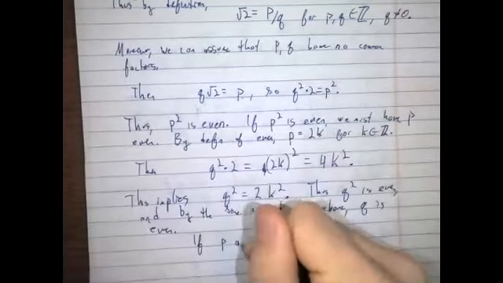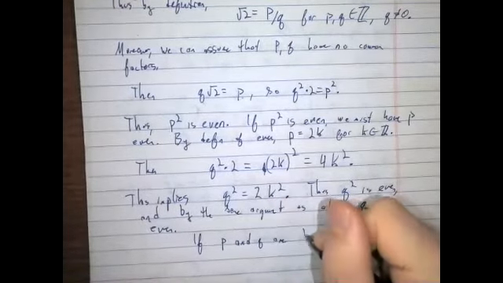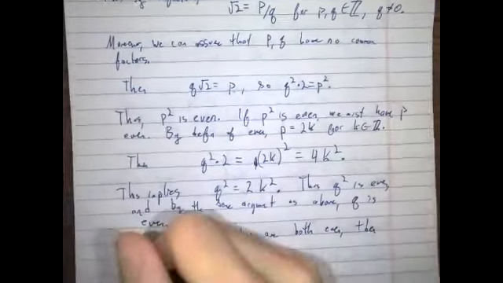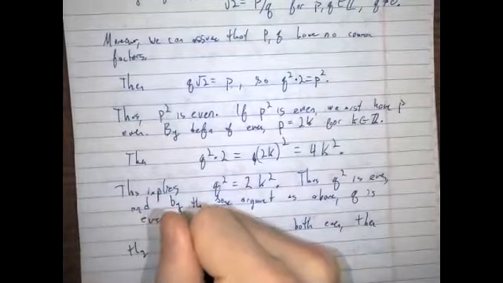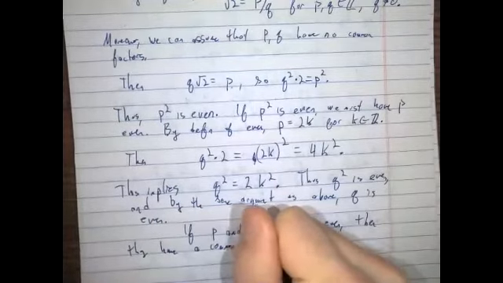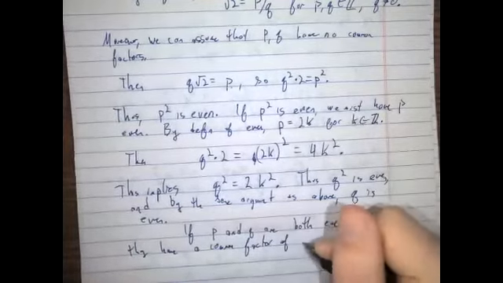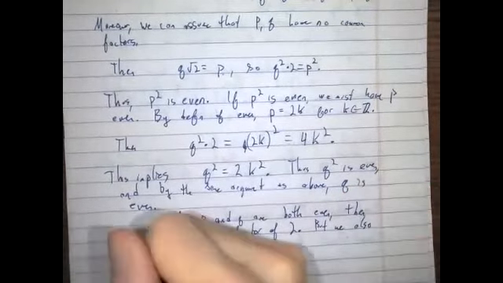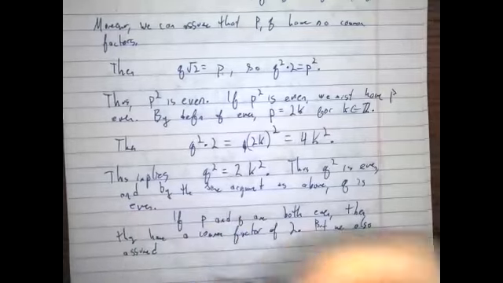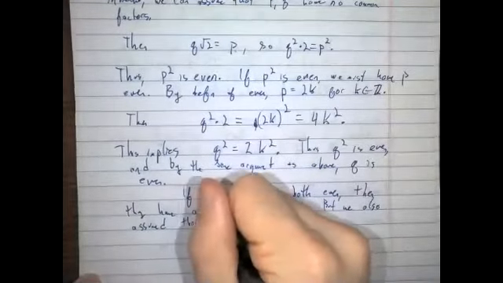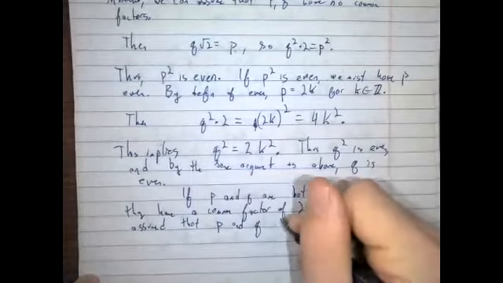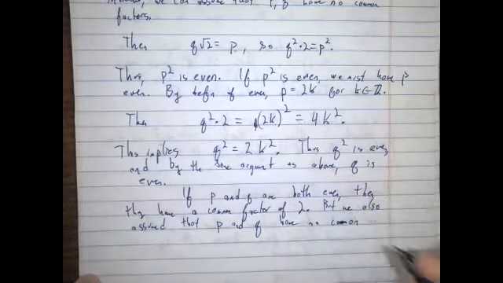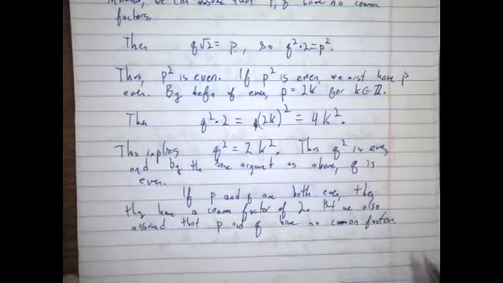If P and Q are both even, then they have a common factor of 2. But we also assumed that P and Q have no common factor. This is a contradiction.